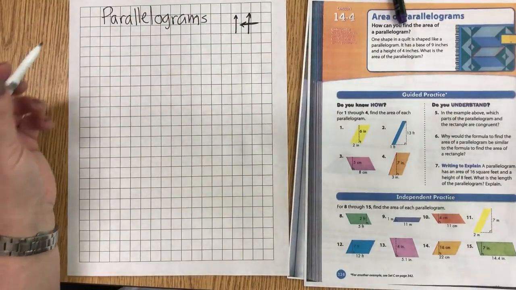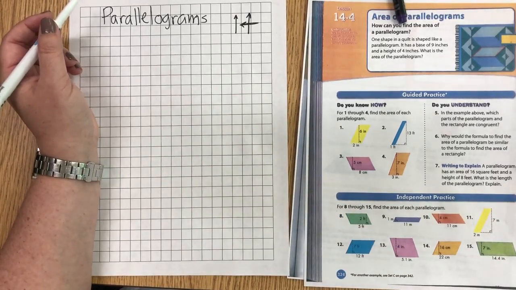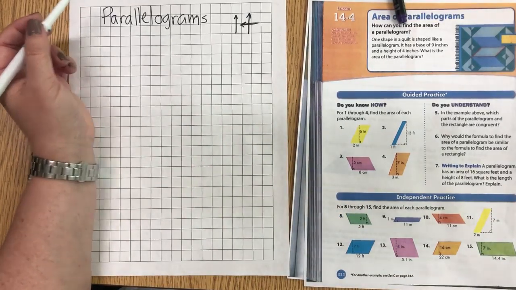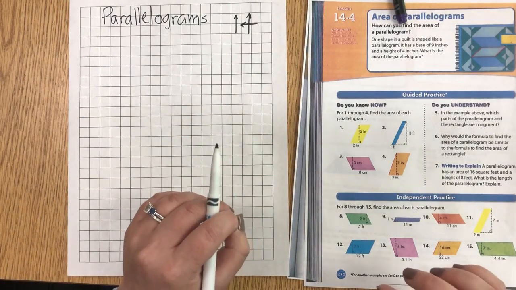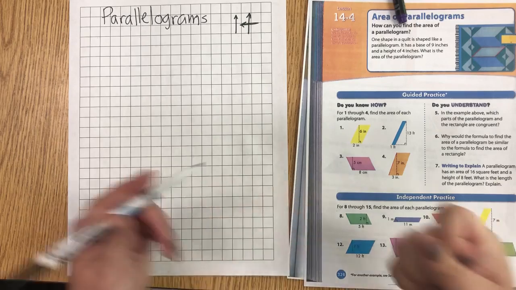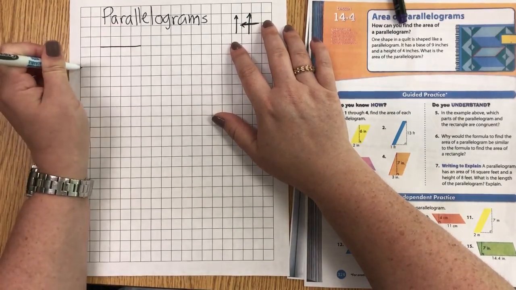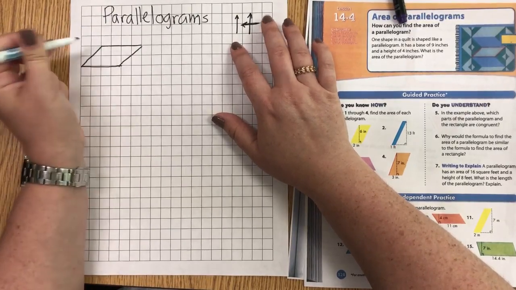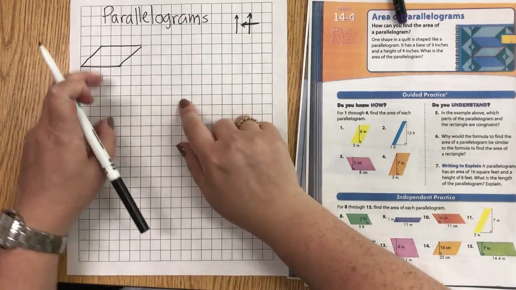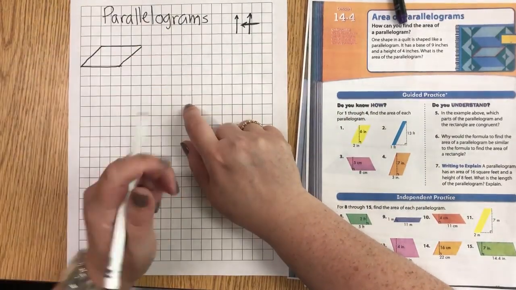So a parallelogram could be a rectangle, could be a square. Squares and rectangles are described as parallelograms, but whenever we're actually talking about a parallelogram, it means this shape. It's sort of like somebody took the top of the rectangle and kind of pushed it off to the side.